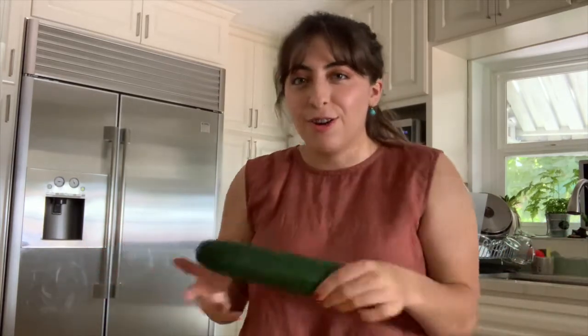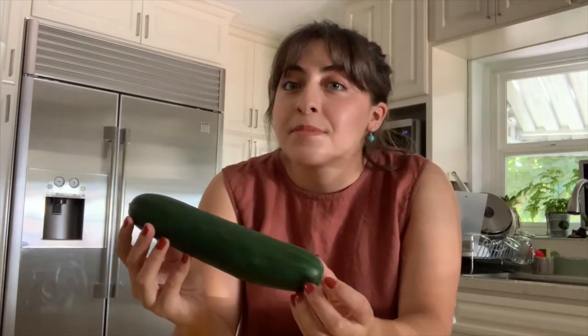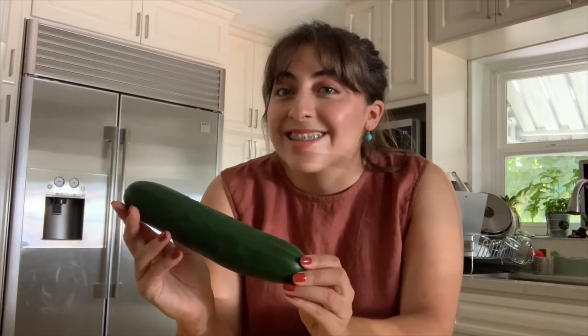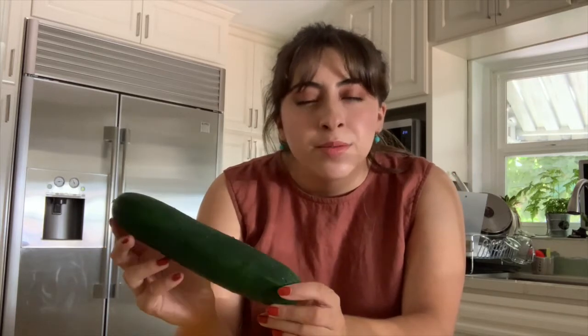So I'll go one by one and see if you can guess what part of the plant and what ingredient it is, okay? So our first ingredient is this one right here. It is long, it's green. Can you guess what it is? It's a cucumber, right? So now we have to guess what part of the plant is it?